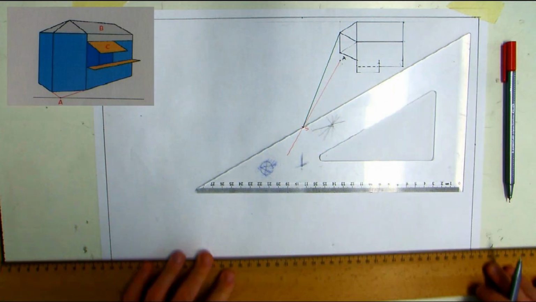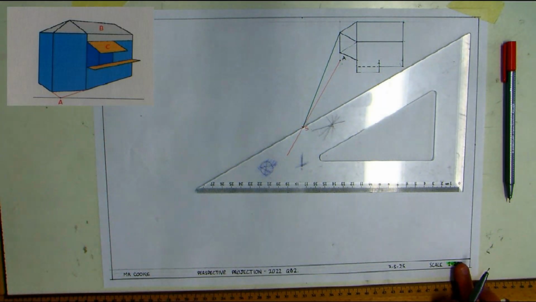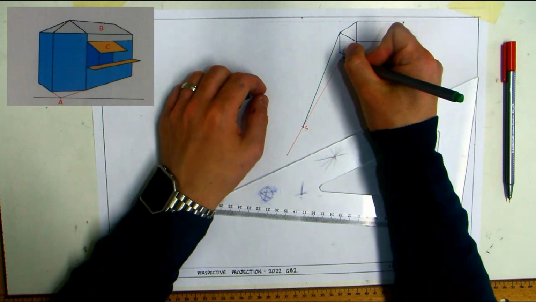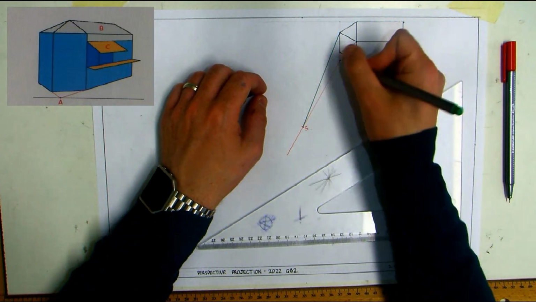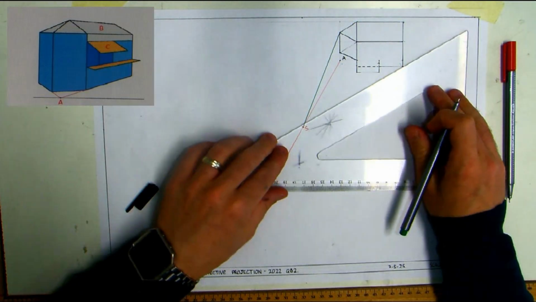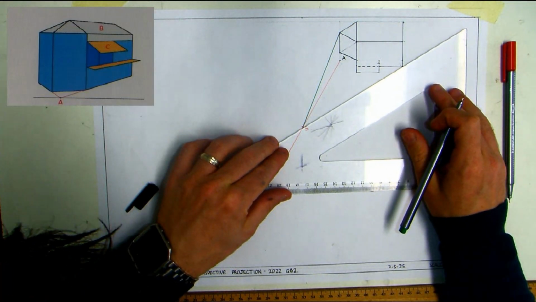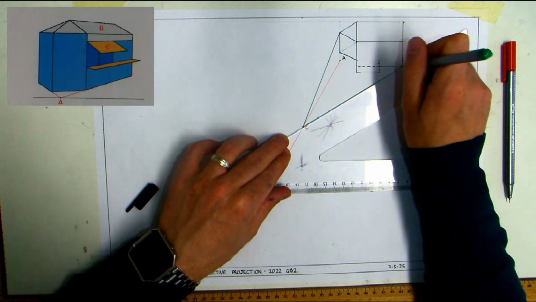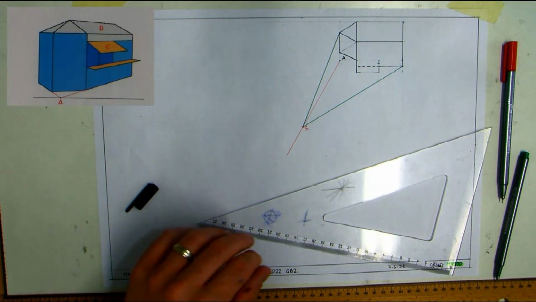Scale of 1 is to 200. Okay, and in the corner, what I'm doing then is the spectator from corner A is at a 60-degree angle by 80 millimeters out. We've drawn the furthest point on the left to the eye of the spectator. We're going to take the furthest point on the right to the eye of the spectator. We're going to bisect that angle.